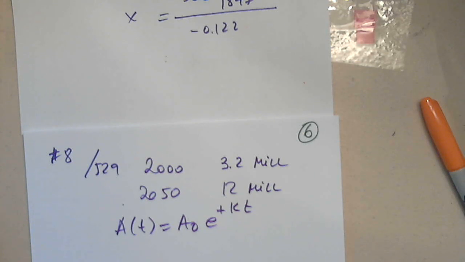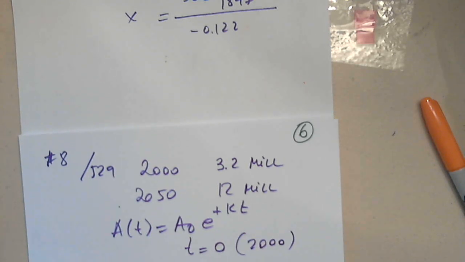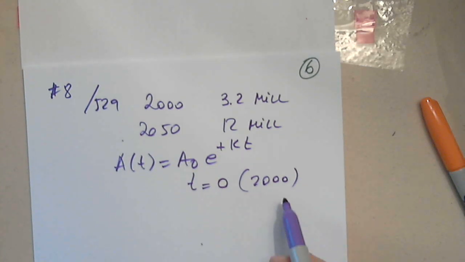It's exponential growth, in which t is the number of years since 2000, which means the year 2000 represents t equals 0, to find the exponential growth model function that models the data.